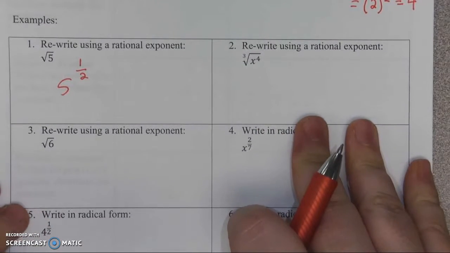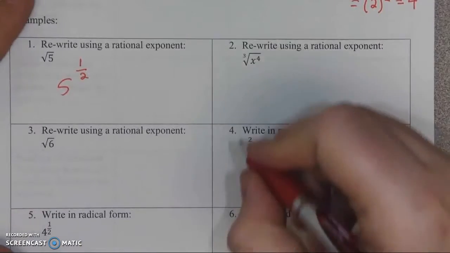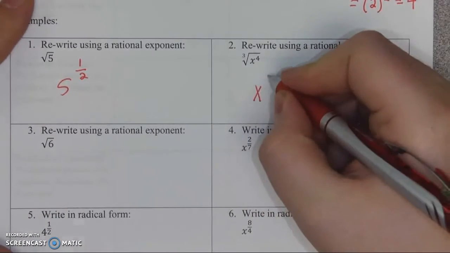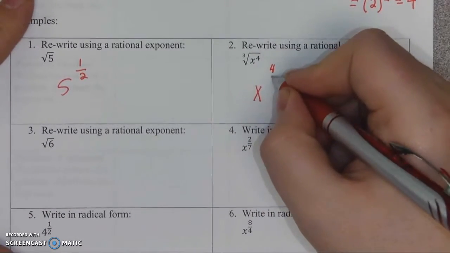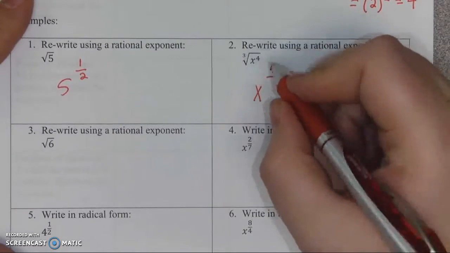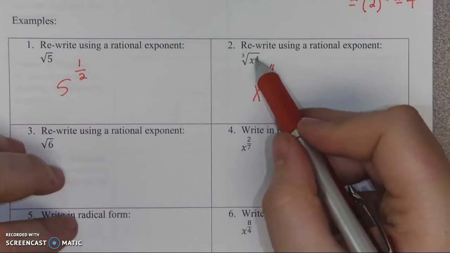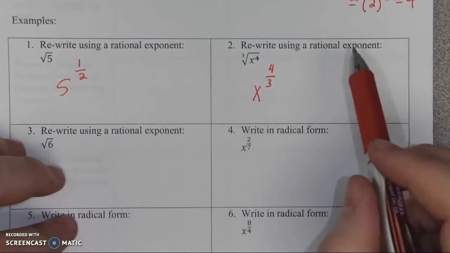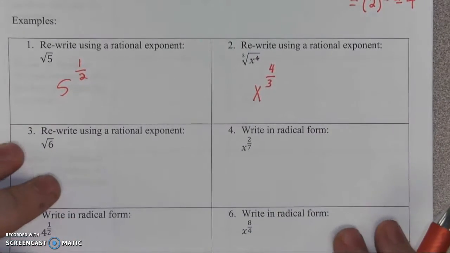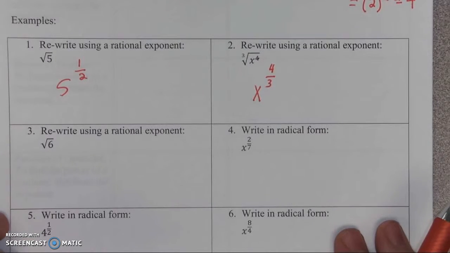Rewrite number 2 using rational expressions. So I have x to the 4 divided by my index, which is 3. The 4 comes from the exponent on the x, and we need to divide it by 3. So x to the 4/3.